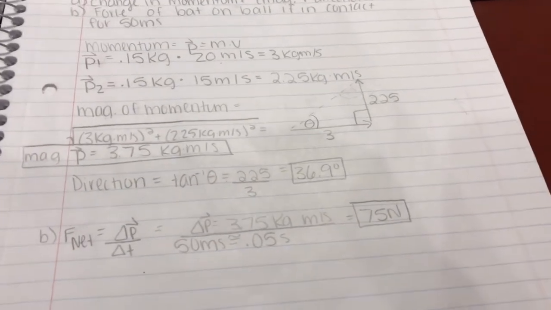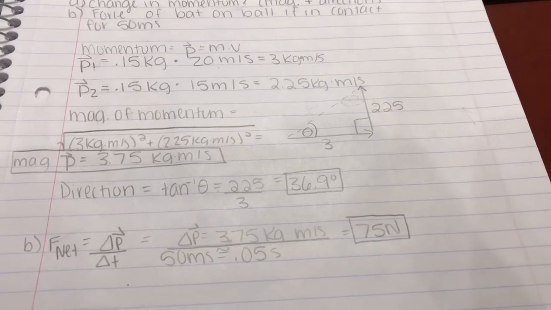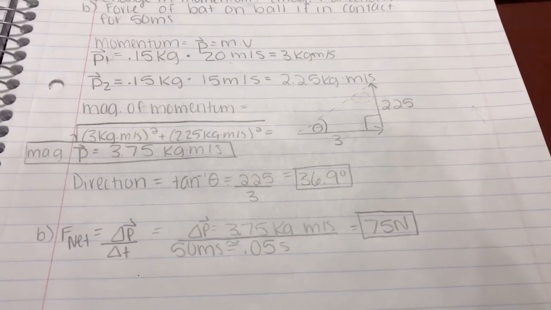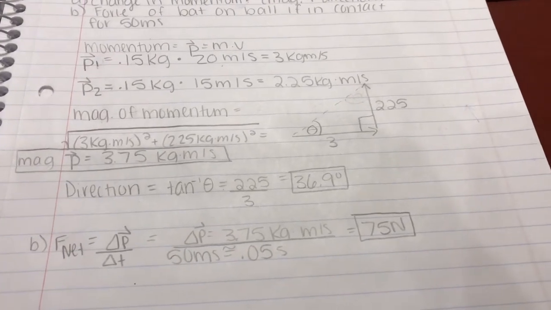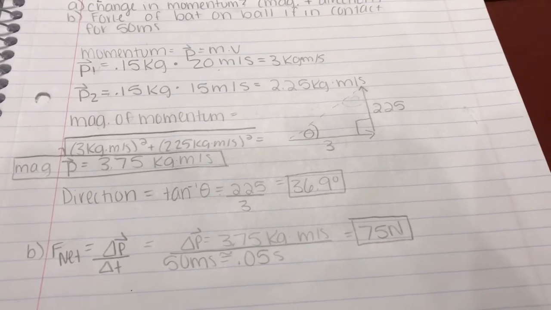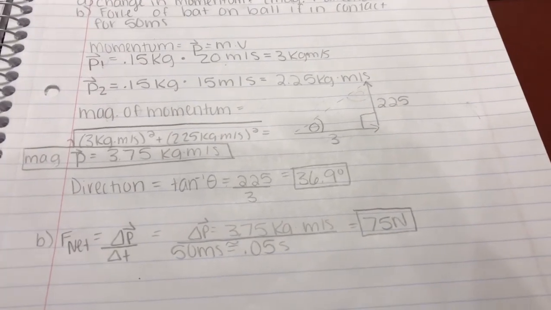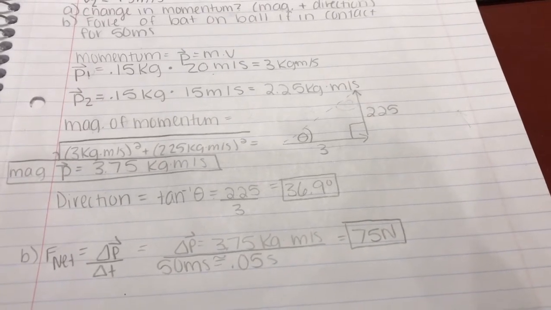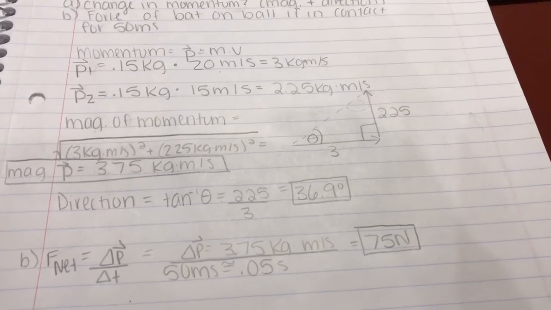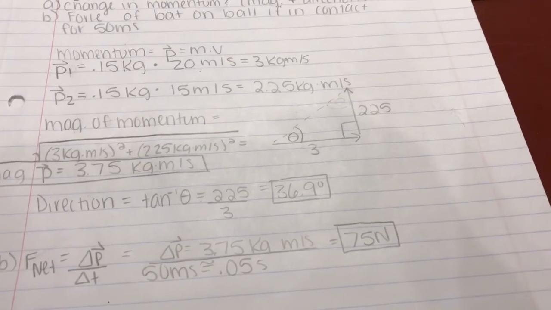Now the second part of the question asks us to find the average force if the bat is in contact with the ball for 50 milliseconds. So we're going to take the equation F net equals delta P over delta T. We just found our magnitude of momentum, which is 3.75 kilograms meters per second. And we're going to divide that by 50 milliseconds, converted to seconds to be 0.05 seconds. Now when we do that, we're going to get a force of 75 newtons.